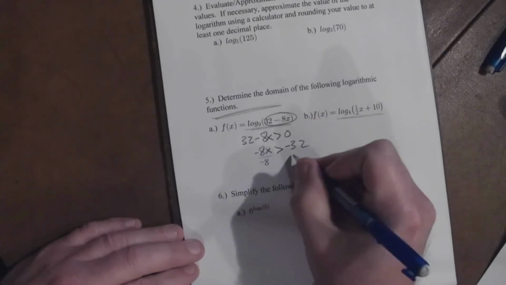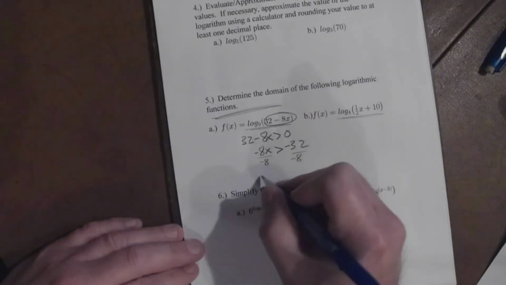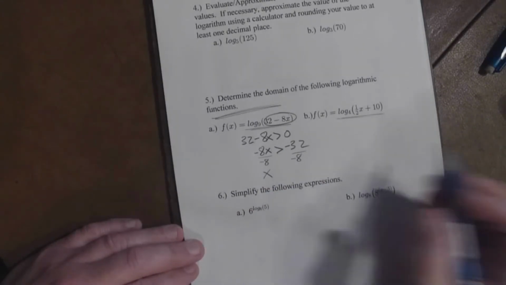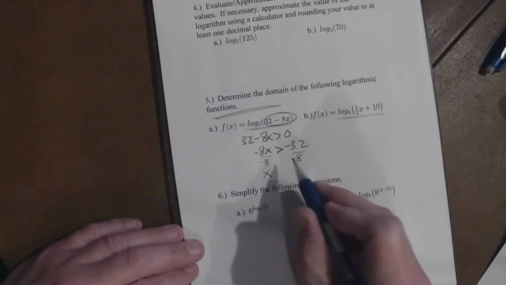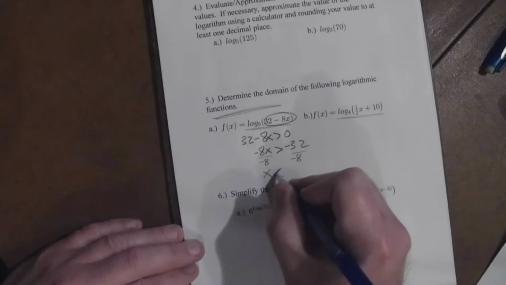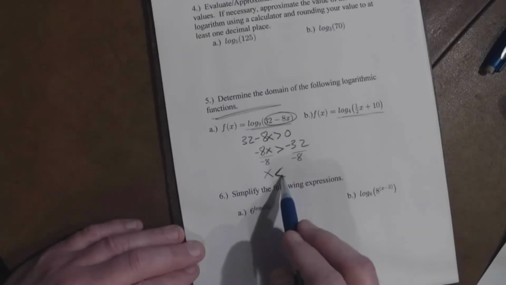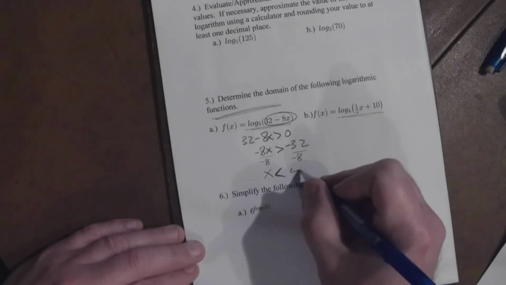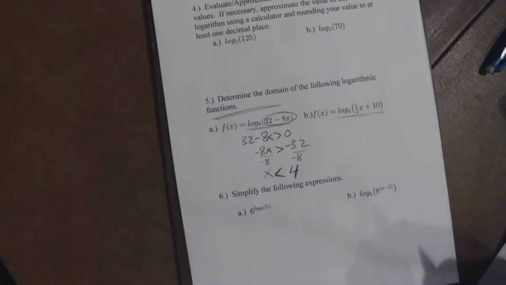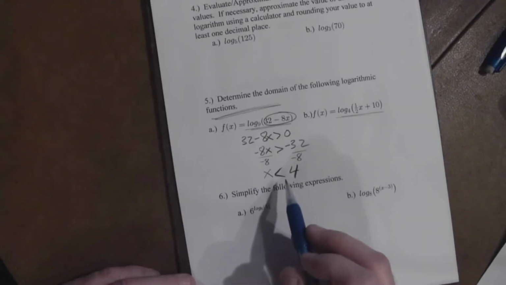And now when I divide in my next step by negative 8 on both sides, I will end up with an x on the left-hand side, but because I'm dividing by a negative, I do want to switch the direction of my sign and make the statement that x here has to be less than the value of 4 found on the right-hand side.